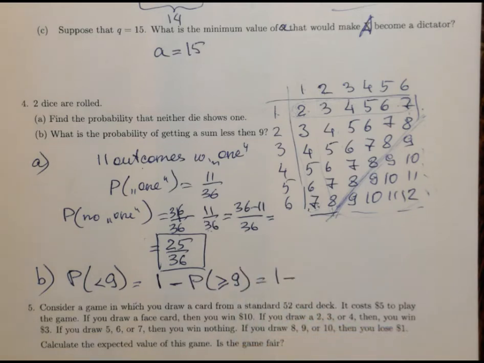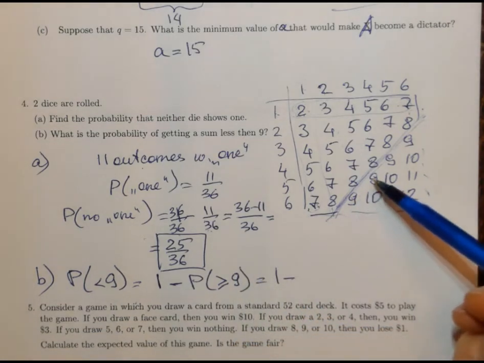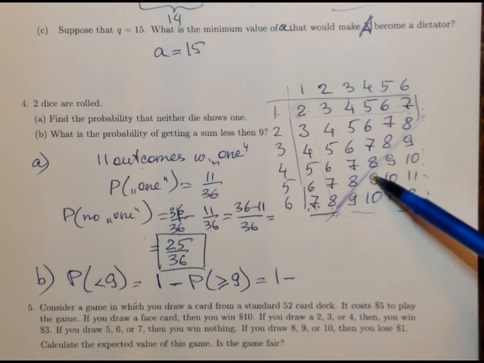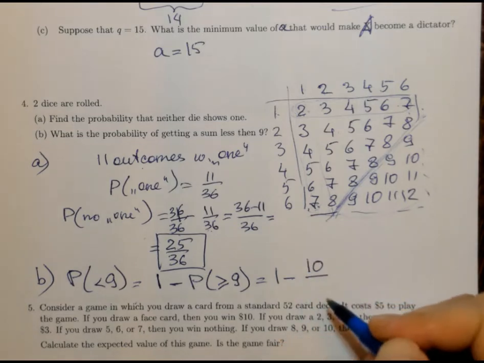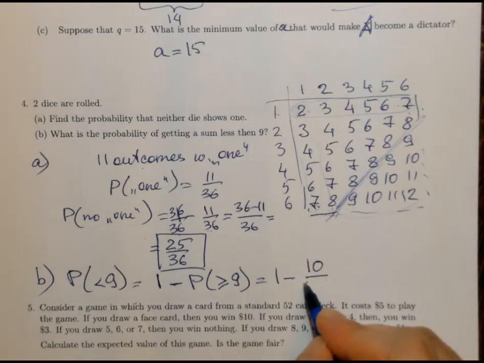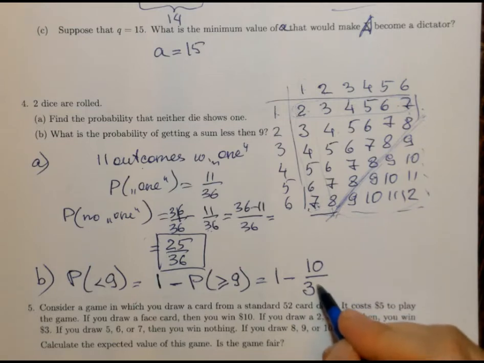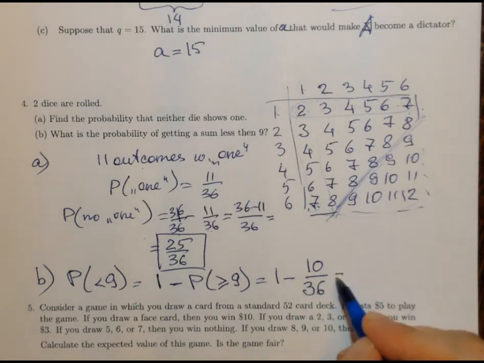Counting 1, 2, 3, 4, 5, 6, 7, 8, 9, 10, there are 10 outcomes with a sum greater than or equal to 9, divided by 36, the number of outcomes in the sample space.